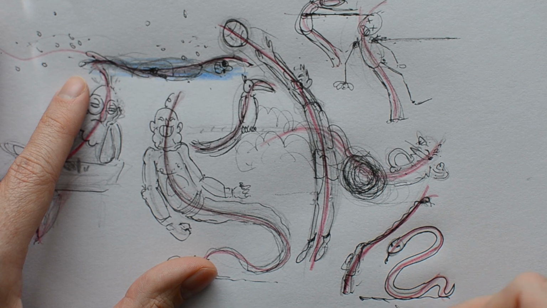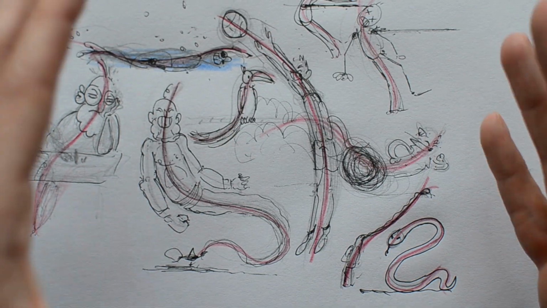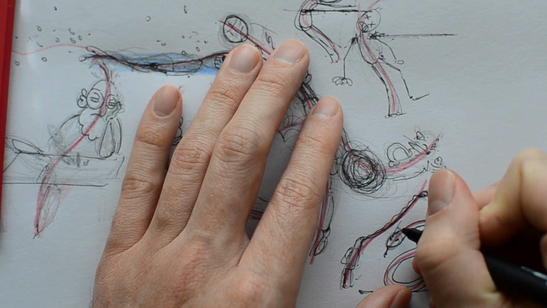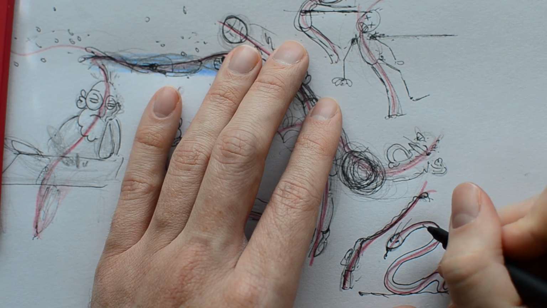A snake is, I don't know, I know snakes don't stand like this, but you know that we are always doing cartoony designs here, okay? This snake has kind of eyebrows like this, like a monster or something. It's like a vampire snake, I don't know.